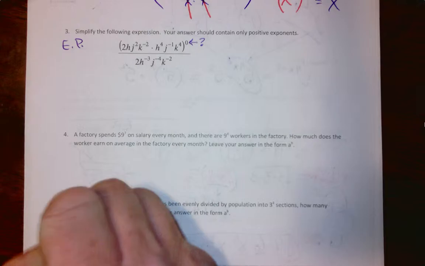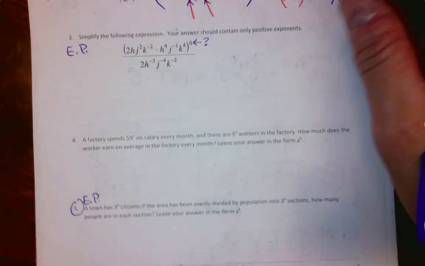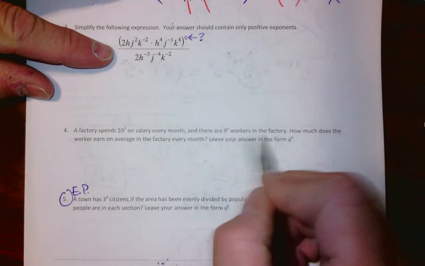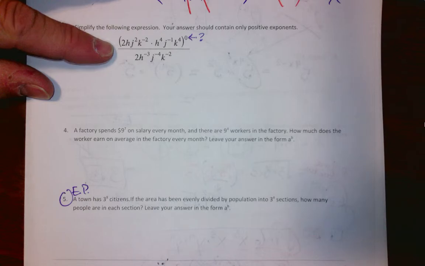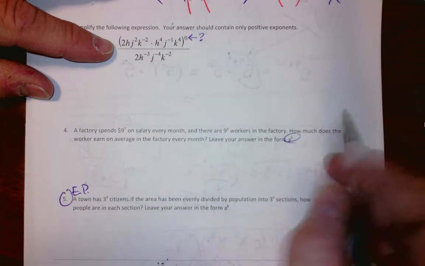Extra practice. A factory spends $9 to the 7th on salary every month. Sounds like a lot. There are 9 to the 4th workers in the factory. That also sounds like a lot. So how much does the worker earn on average in the factory each month? Leave your answer in the form a to the b power.